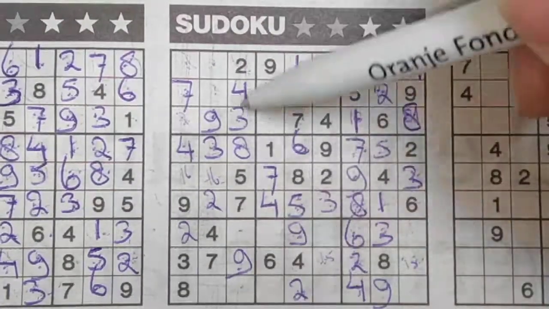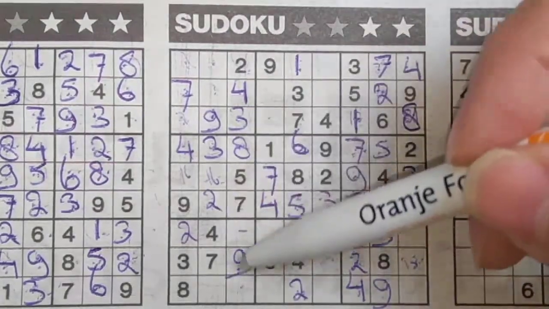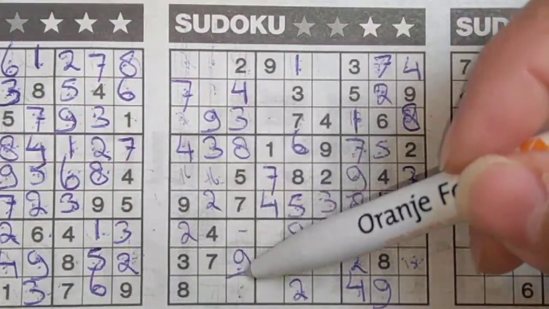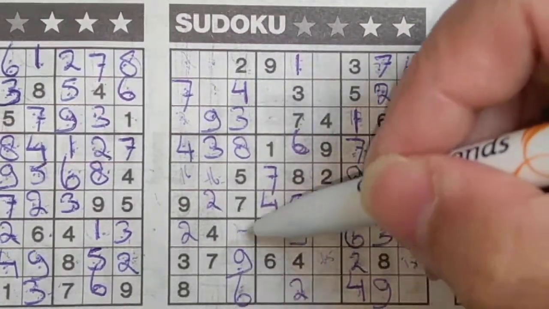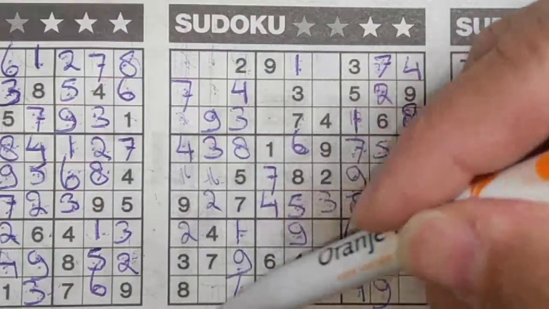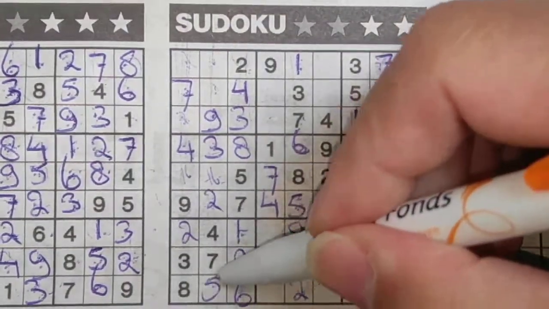2 numbers left in the third column for the numbers 1 and 6, I believe. We have a 6 here, no 6 there. 6 should be here. And the 1 goes there. 1 number left in this big square for the number 5.